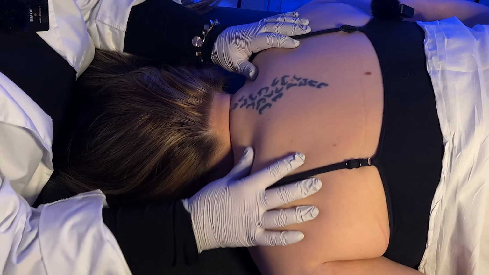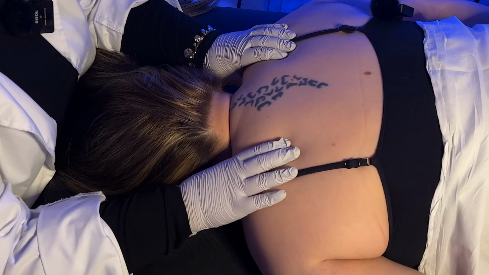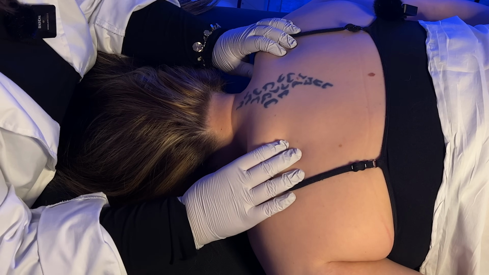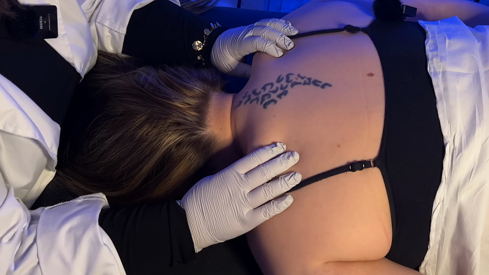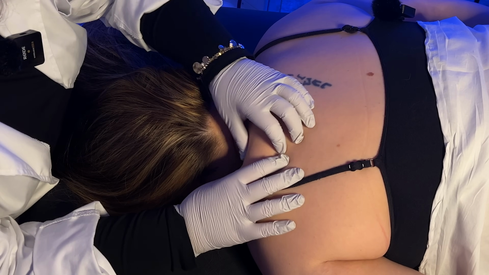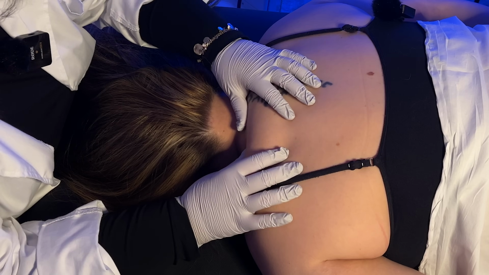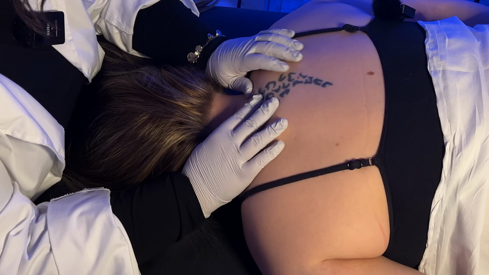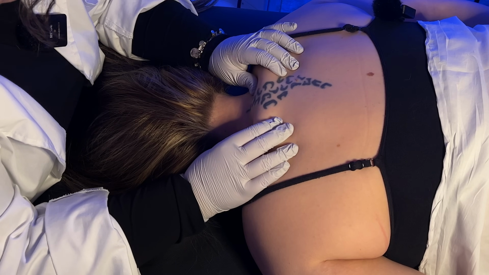I'm going to move on to assessing the neck and back, and just really getting a feel for all areas here.